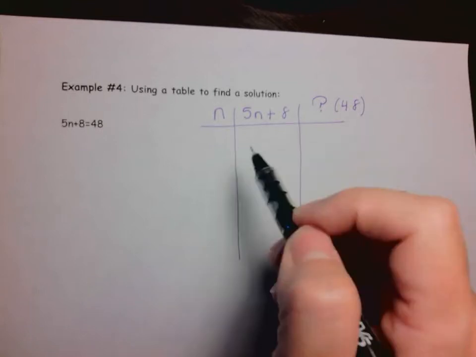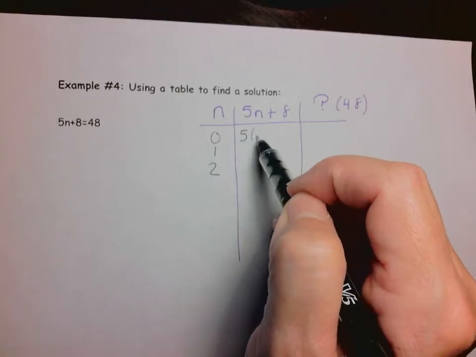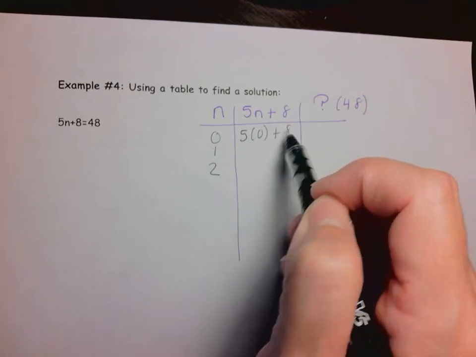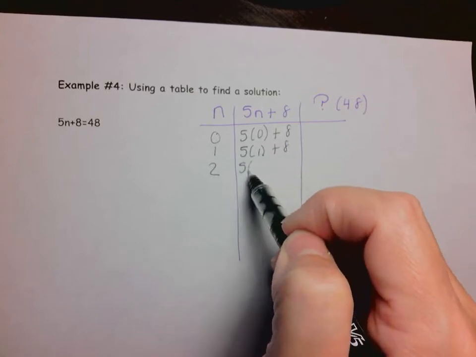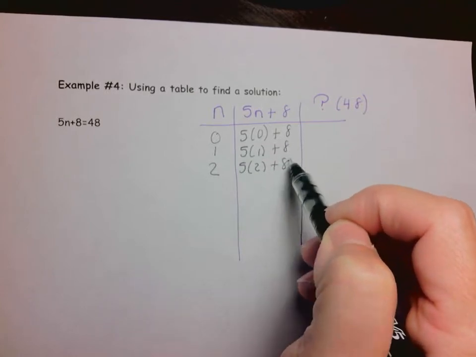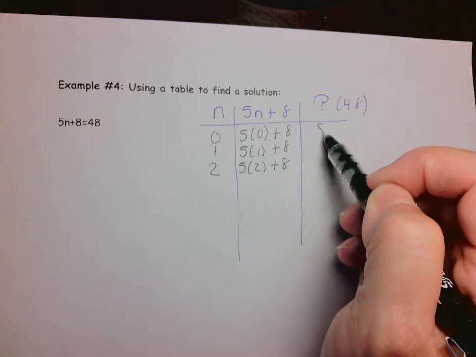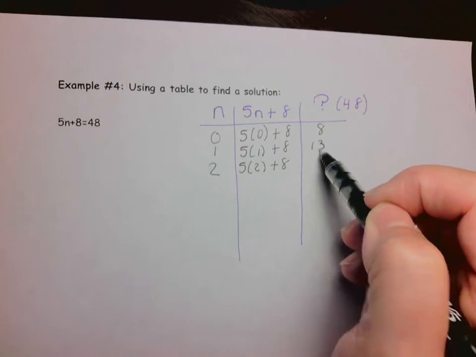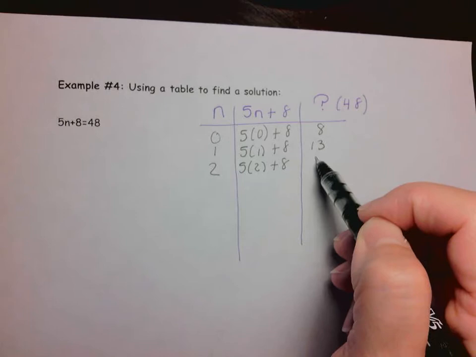So I'm going to go ahead and just create some values for n, and I'm going to solve. So what happens on this first line? When I input 0, my output is 8. When I input 1, my output is 13. When I input 2, my output is 18.